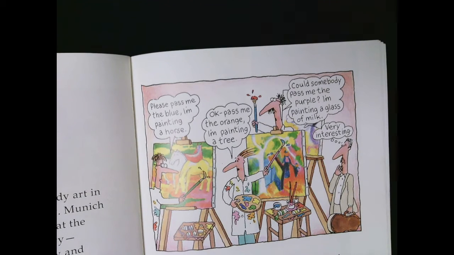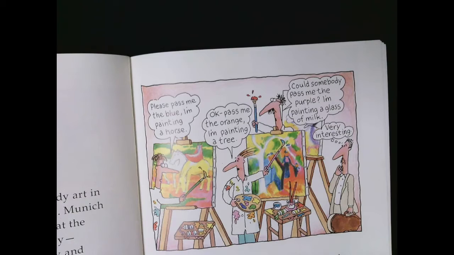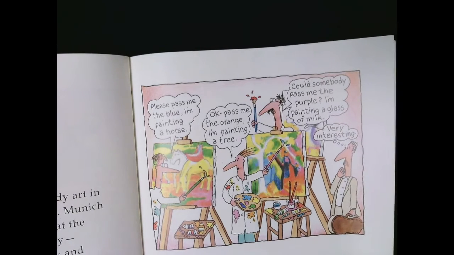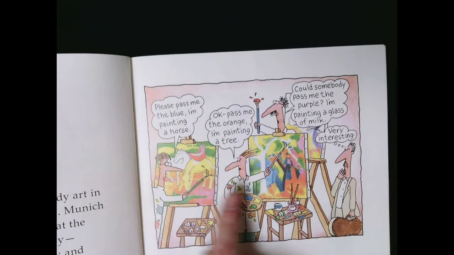Munich was an important art center at the beginning of the 20th century in Germany, where artists were trying new and exciting things. Paul met some of the artists and became friends with them. Kandinsky, Marc, and August Macke painted in a new style he'd never seen before.